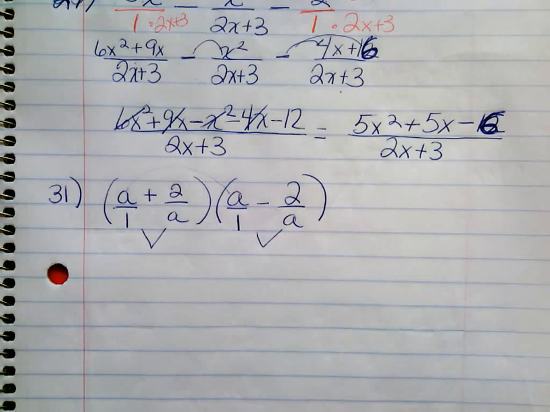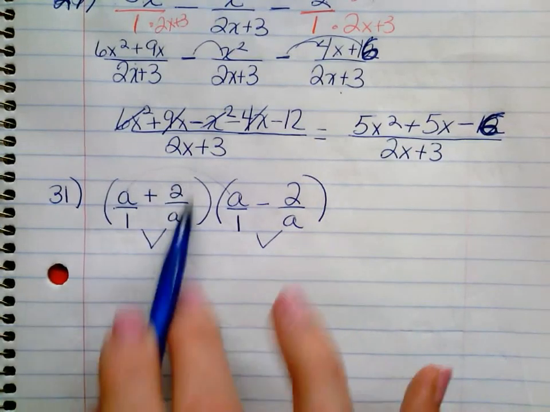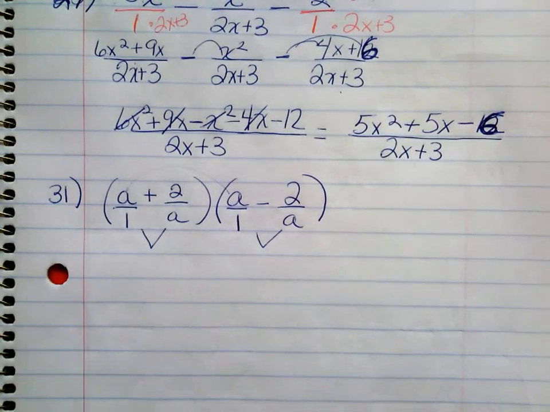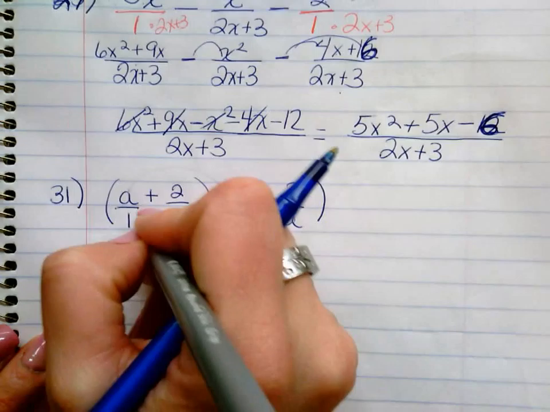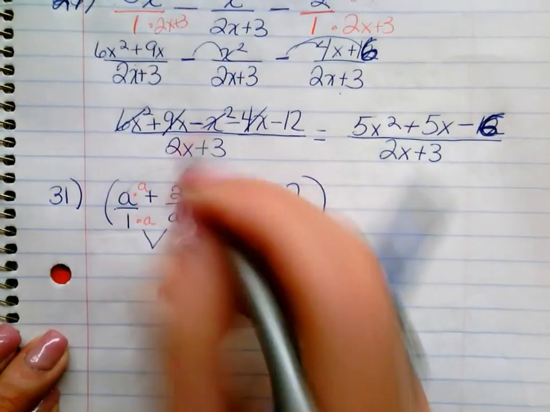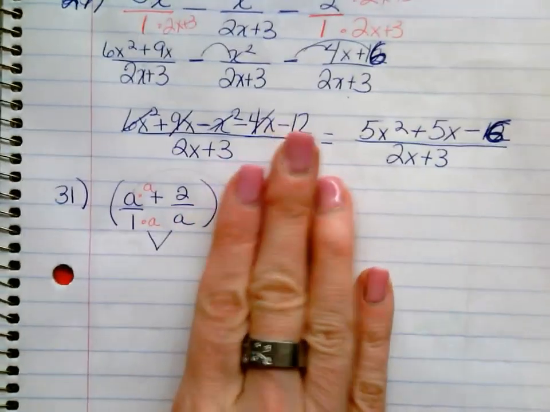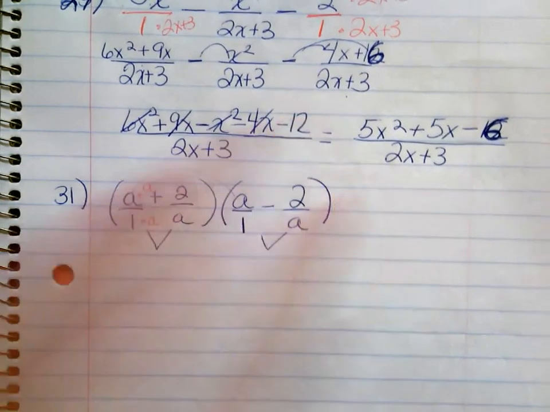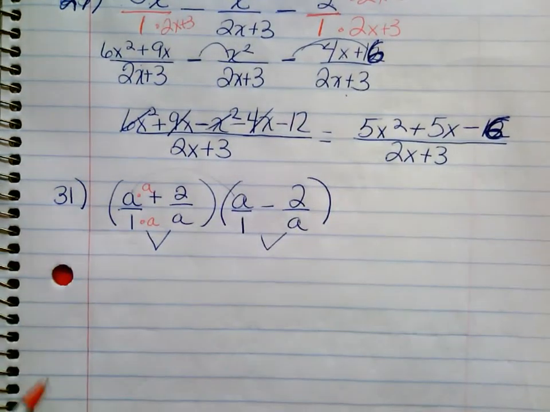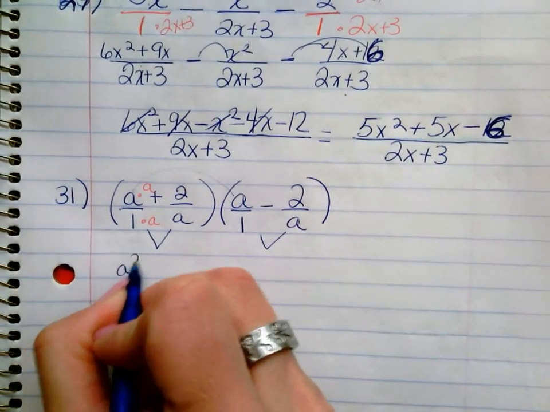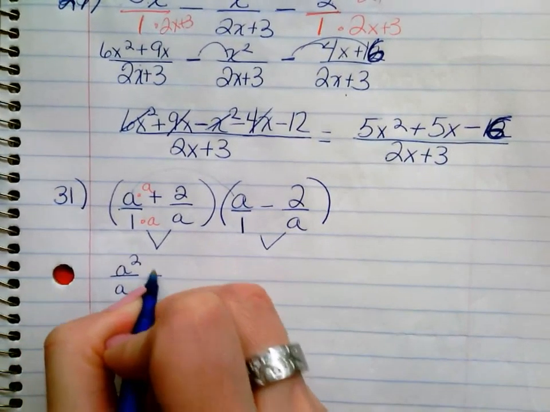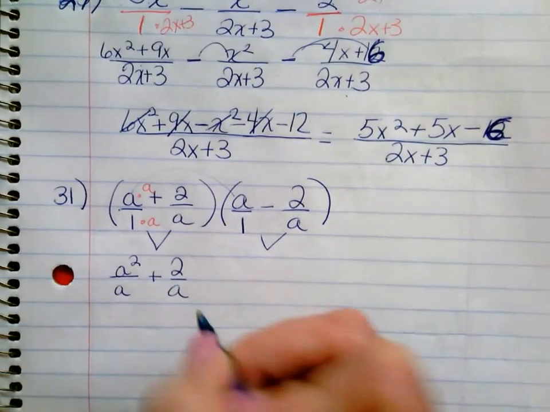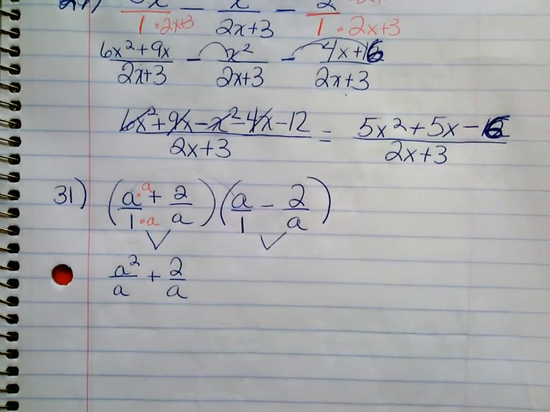Okay. So the lowest common denominator of this, let's just solve this little addition problem, is A, right? Multiply both pieces by A. Okay, just look at this for a moment. So I have A squared over A in this first spot, A squared over A added to 2 over A. Am I right so far?